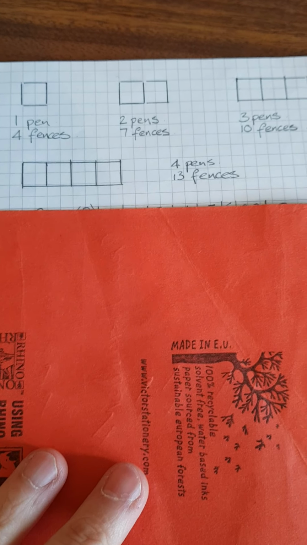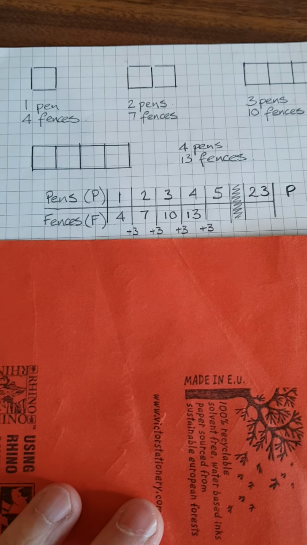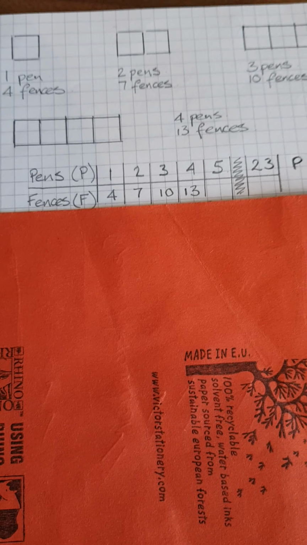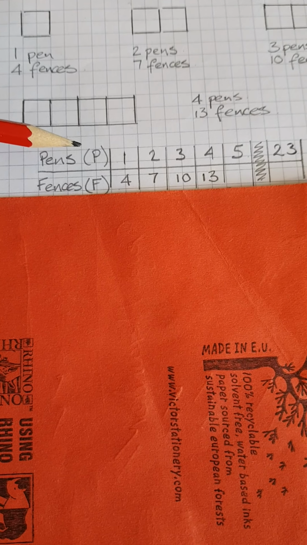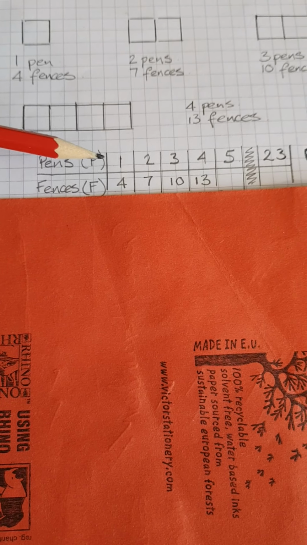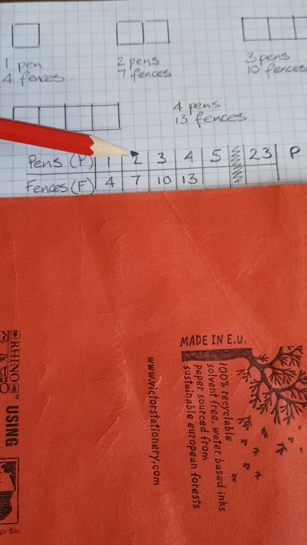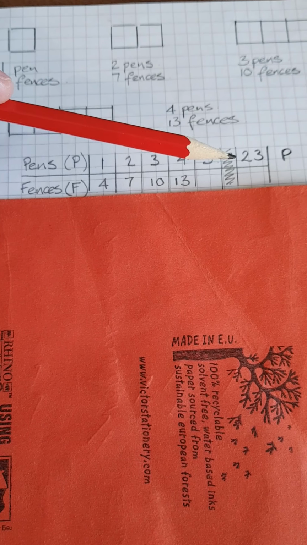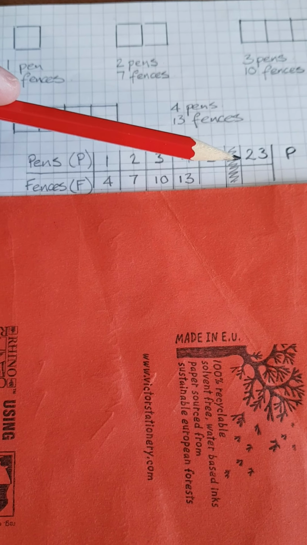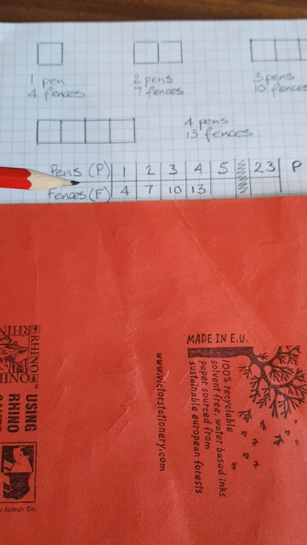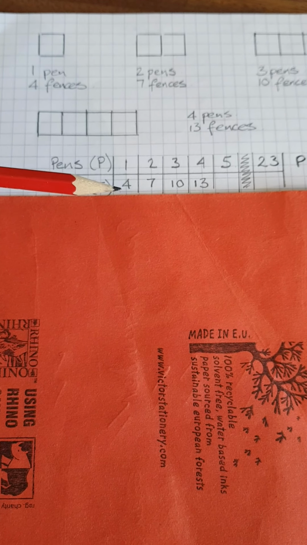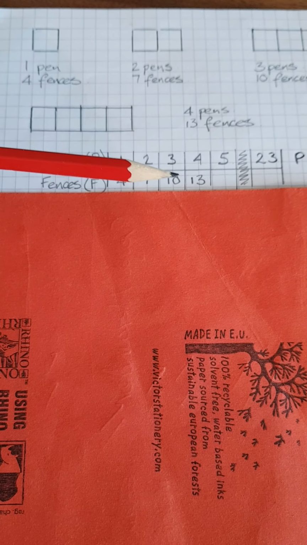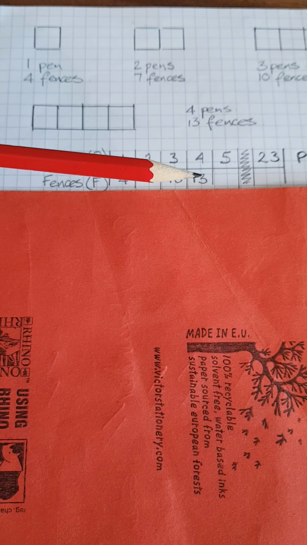We can put this into a little table. So as you can see, I've got my pens along the top. I'll pick up my pencil because it's probably easier to see than my finger being in the way. My pens are going along the top, so they're going up 1, 2, 3, 4, 5. And what I'm going to do eventually is to work out how many fences I need to make 23 pens. So I populate the rest of the table with 4 for the 1, 7 for the 2, 10 for the 3, 13 for the 4.